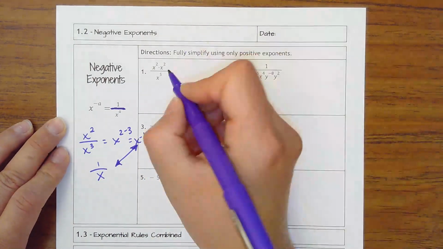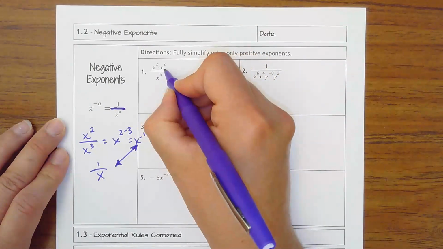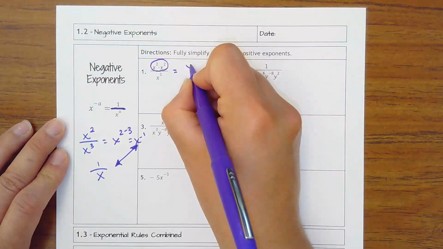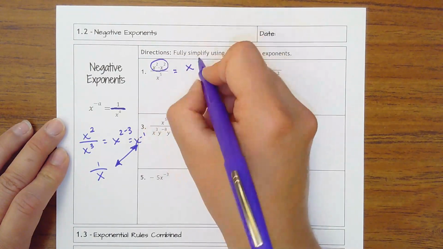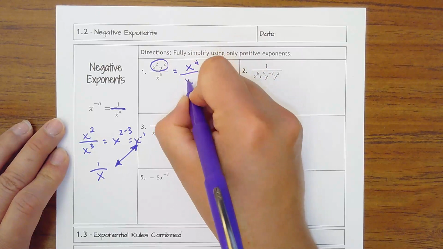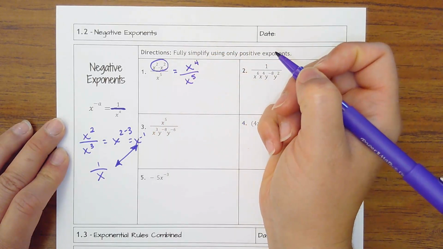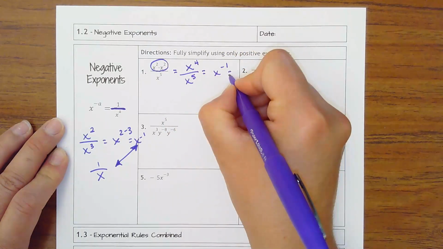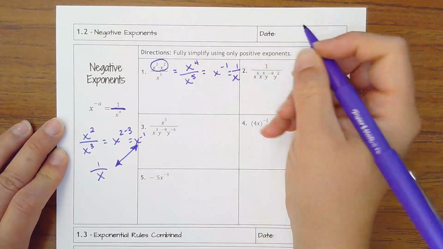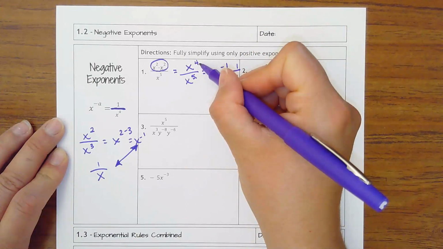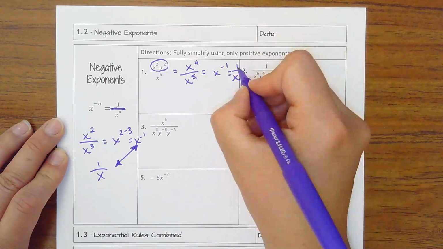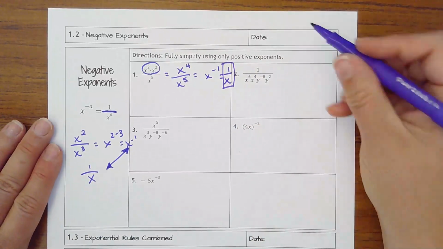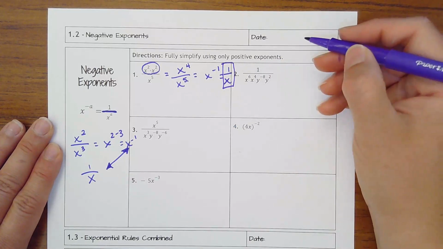All right, so let's try number 1. This one's kind of a multi-step. You would want to simplify the top first, doing your product rule, so that would be a base of x, and then think about 2 plus 2 is 4 over x to the 5th. Okay, so then you could do your 4 minus 5 is x to the negative first, which we said is really 1 over x. Or again, I like to just think 5 minus 4 is 1, but it's more on the bottom. We can never leave it with a negative power. It says right here to simplify using only positive exponents.